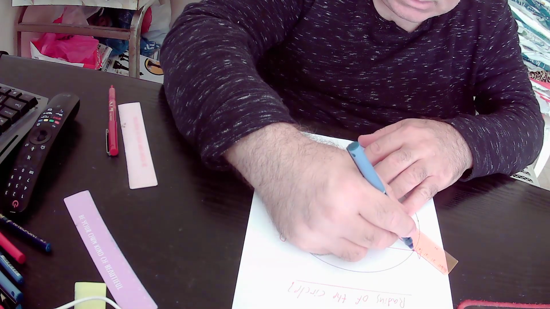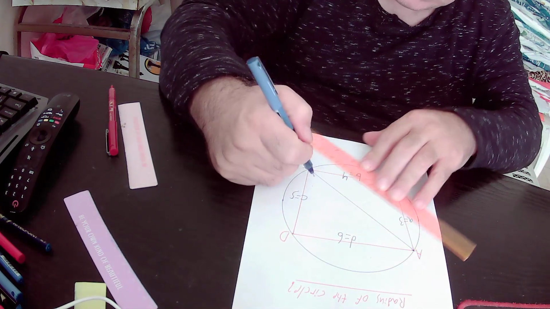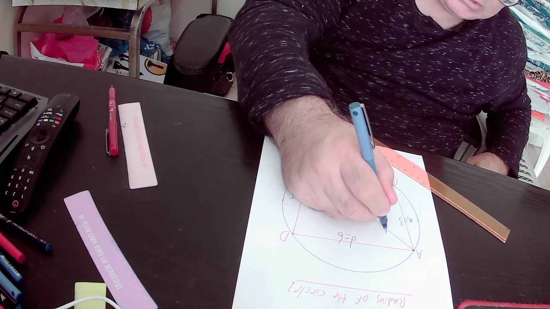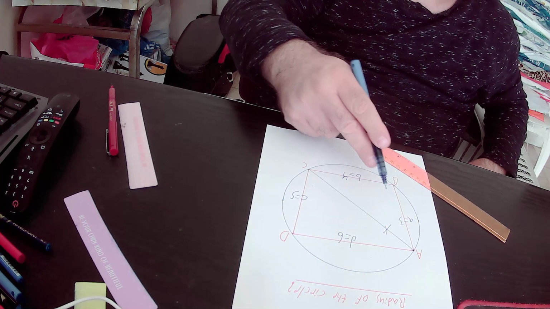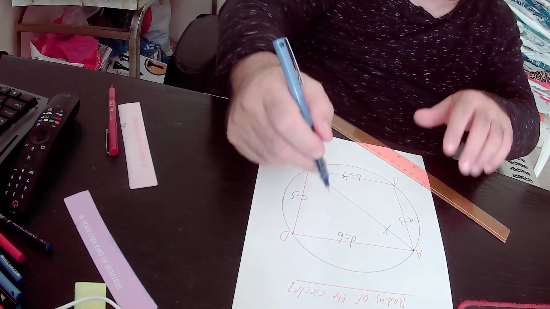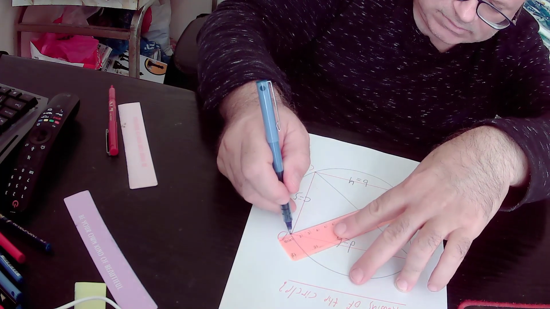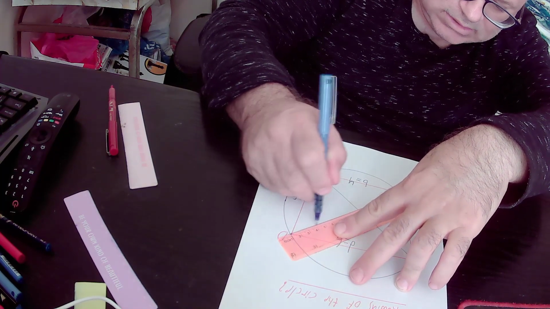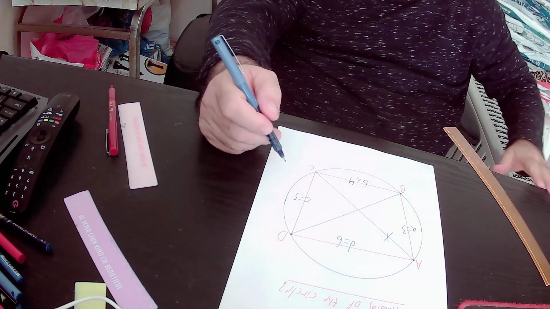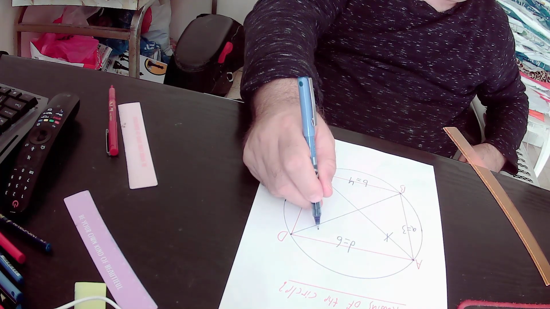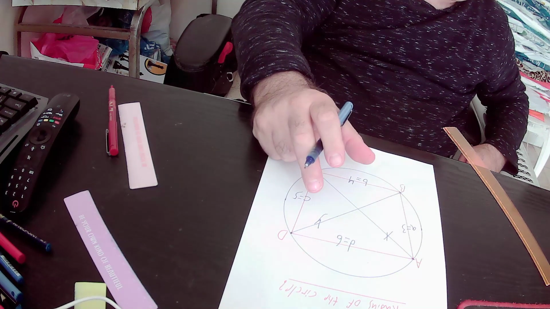The first diagonal is diagonal AC, and we define diagonal AC as x units in its size. And we also have the second diagonal, diagonal BD, which will be defined as y, that is to say, BD equals y units in its size.